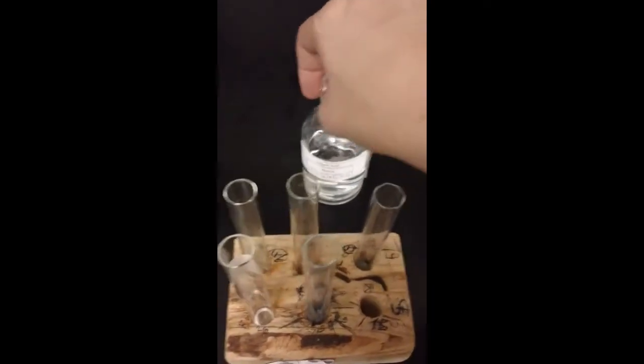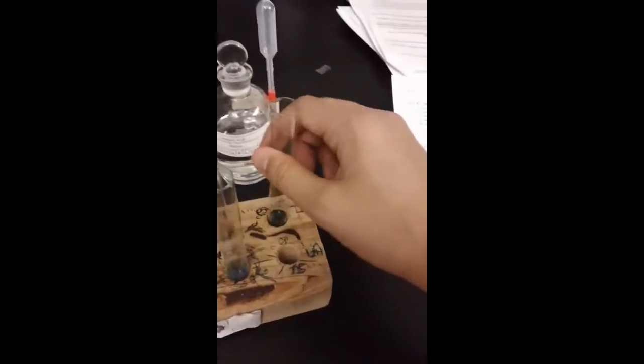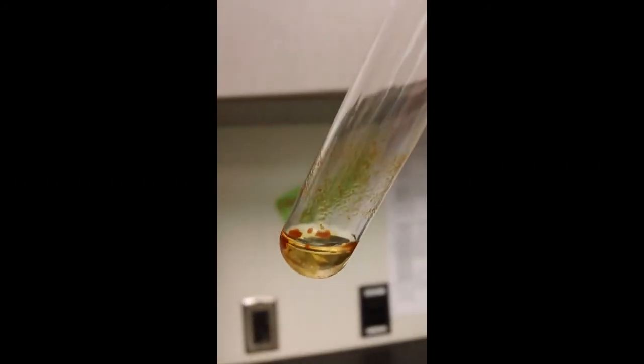So I'm adding those in. And now I need to see if anything underwent a change. So this is the CR. You're recording this in your data table under test C. And we're on step 3 of the lab. Notice how we have little clumps in this one.